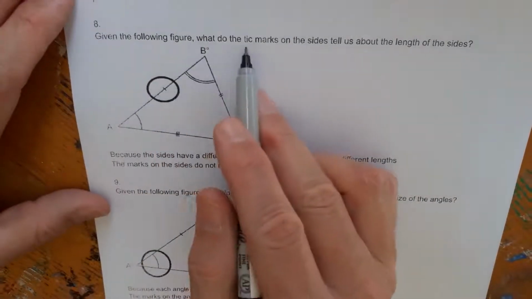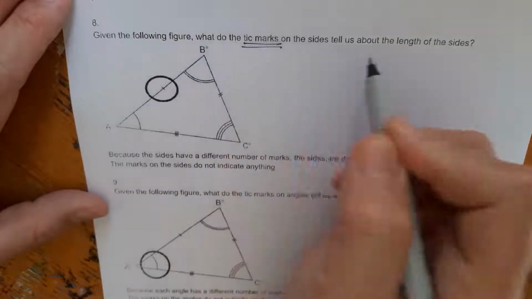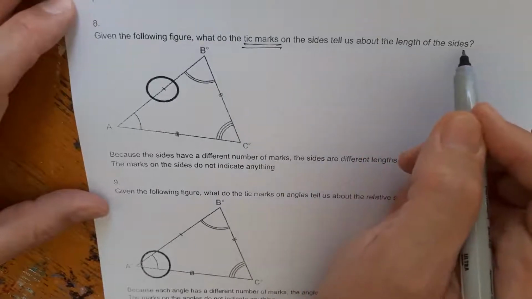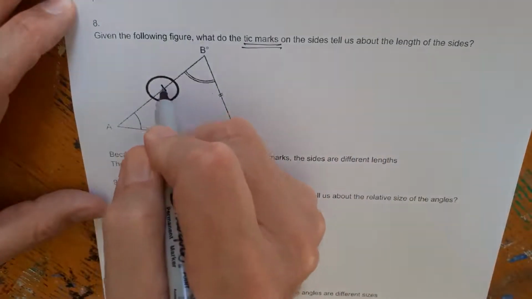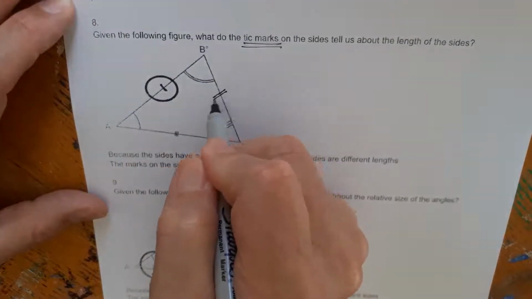Given the following figure, what do the tick marks on the sides tell us about the length of the side? So notice right here there's a tick mark. There's 1 here, there's 2 here, and there's 1, 2, 3 here. A little bit small, a little bit hard to see.